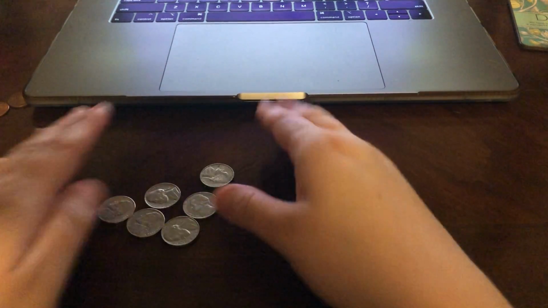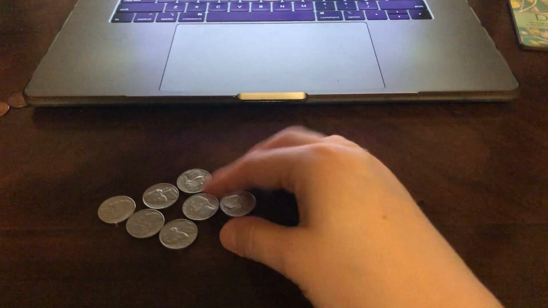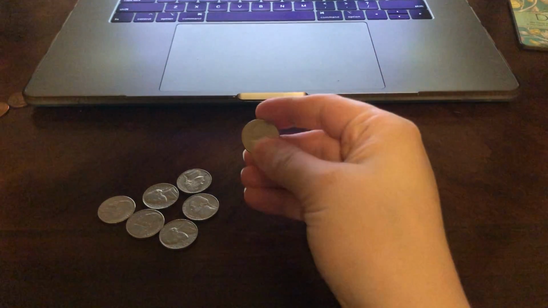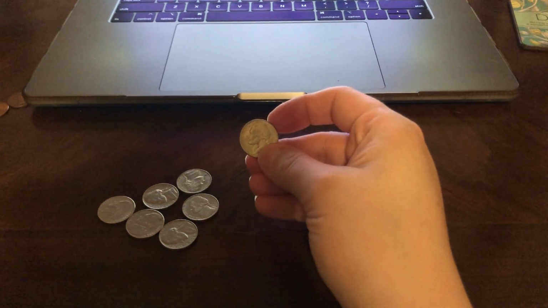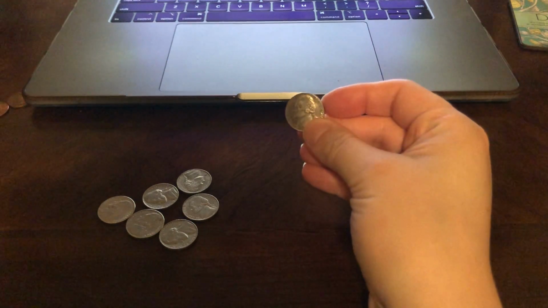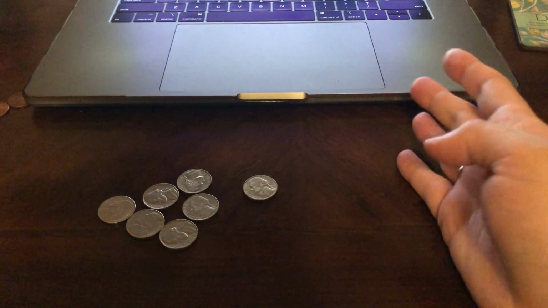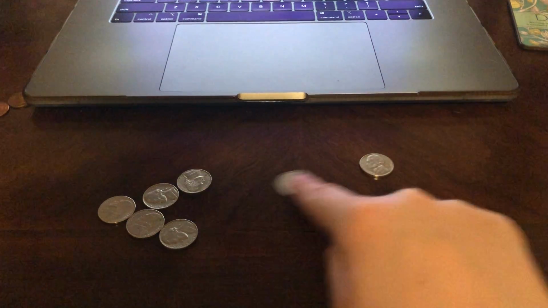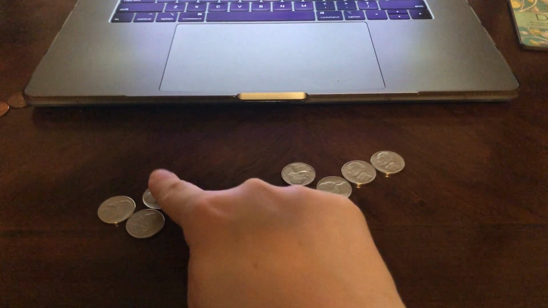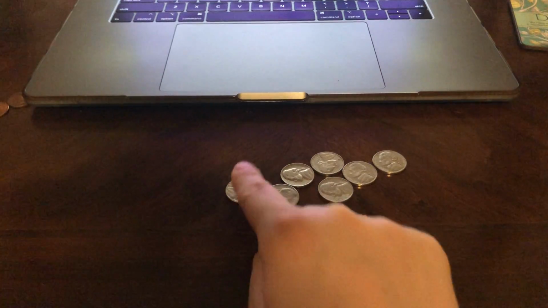So we're going to count, but we're not counting by ones this time because we have a nickel. The value of a nickel is 5 cents. So that means we have to skip count by fives. So I'm going to start, and here we go. 5, 10, 15, 20, 25, 30, 35.